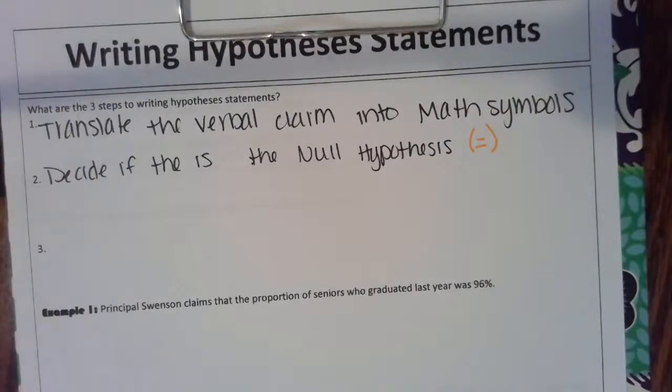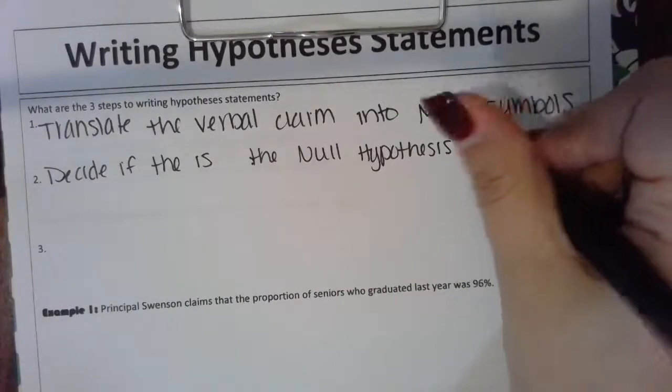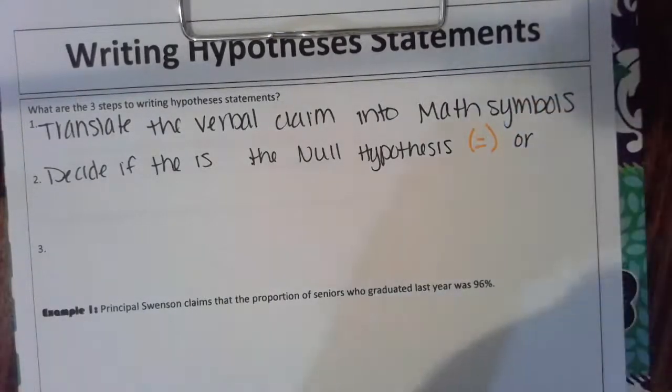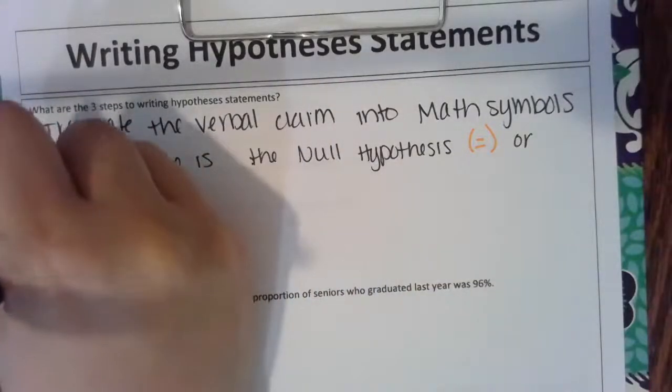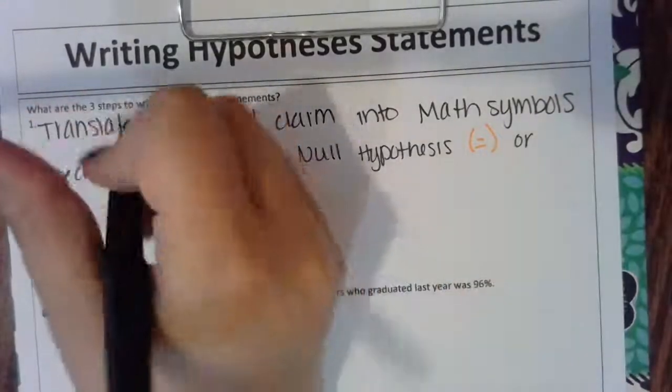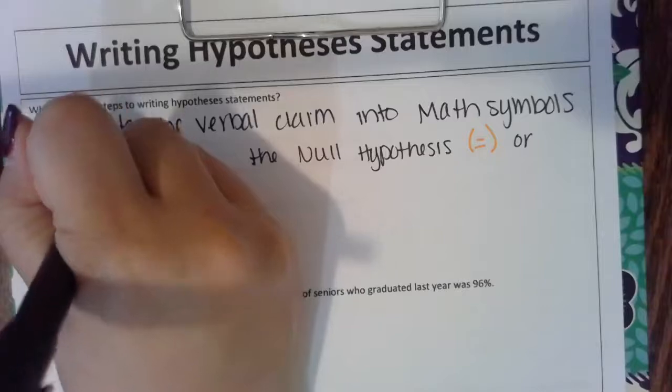So like if it says something something proportion is 78%, then that is automatically a null hypothesis because is means equals to, so then your P would equal 0.78. Or you also need to write your alternative. So if your null is equals, then your alternative would be not equal to.